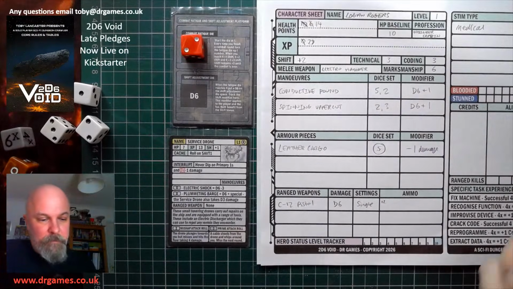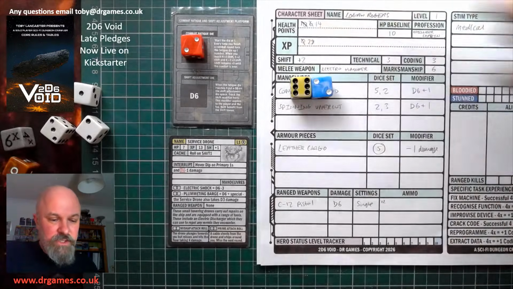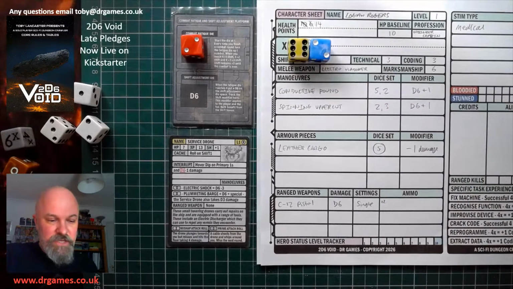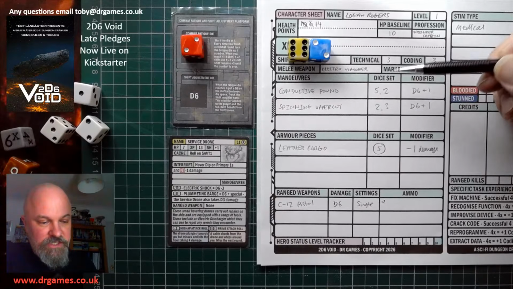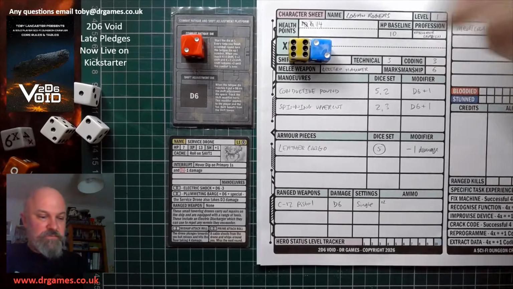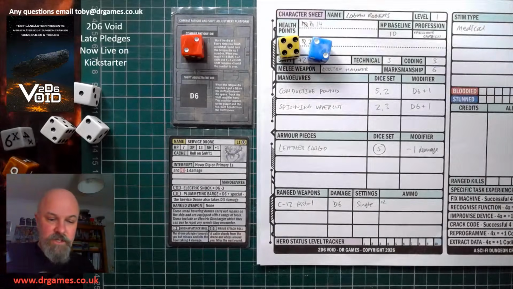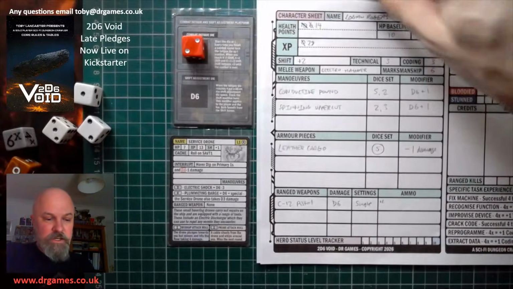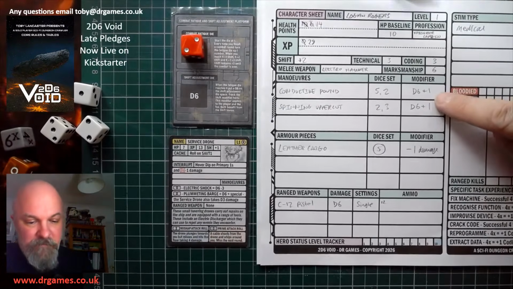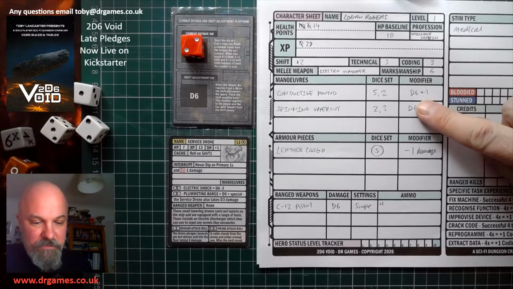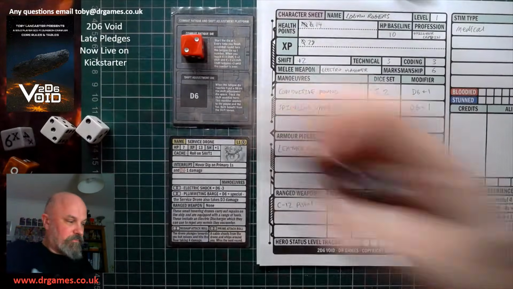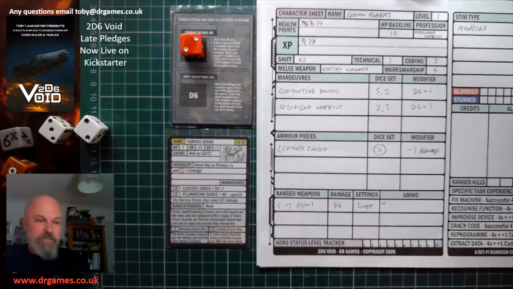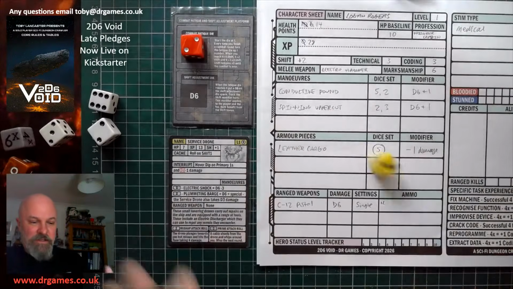Right, next go. 6, 2. I can shift that to the conductive pound. That's shifting this to 5. And using up 1 of my shift. Okay. So, D6 +1. Let's do it. Maybe I'll use this again. 3.